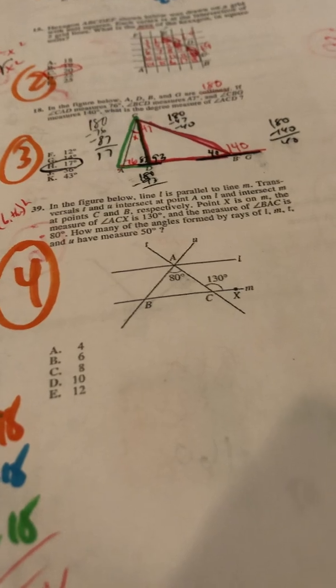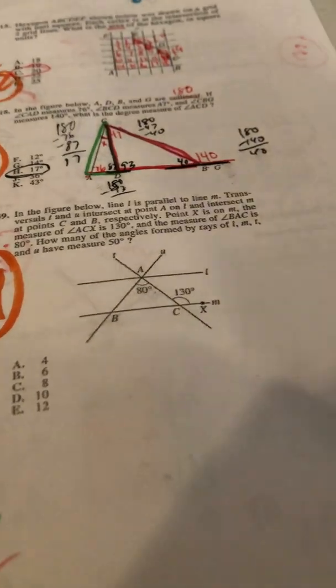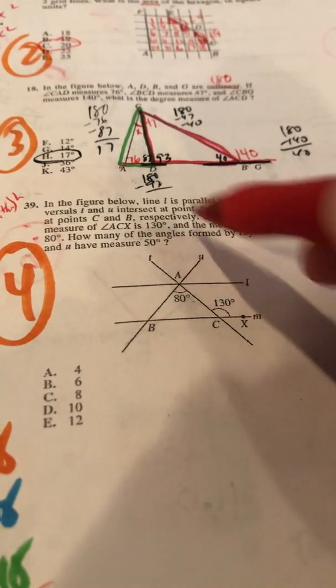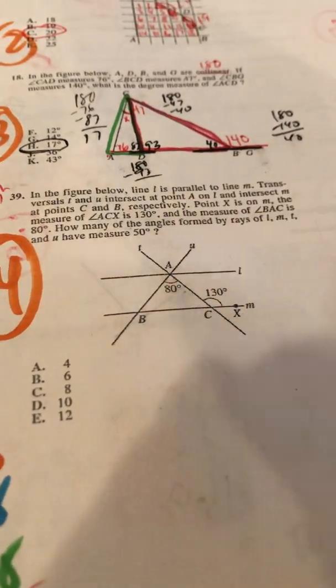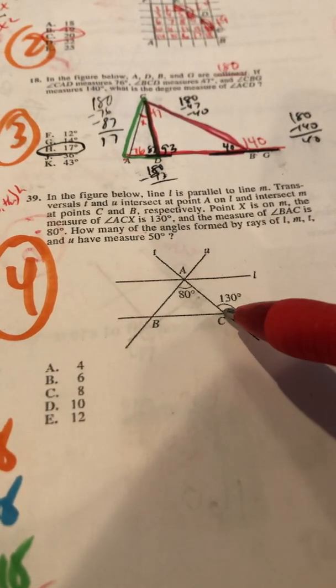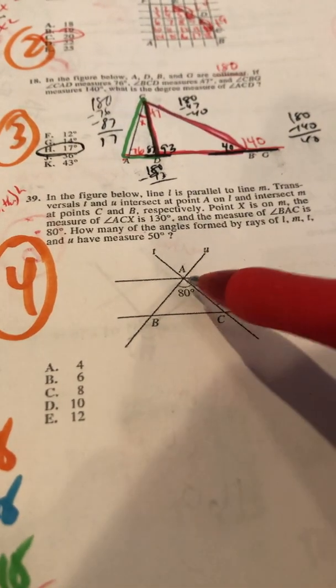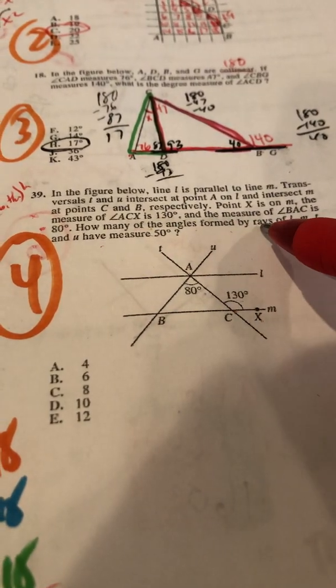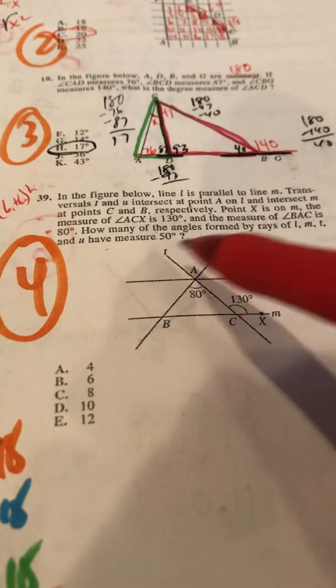In the figure below, line L is parallel to M, which we can already see. Transversals T and U intersect at point A, and ACX is 130, BAC is 80. How many of the angles formed by L, M, T, all of these, are 50? How many angles are 50?